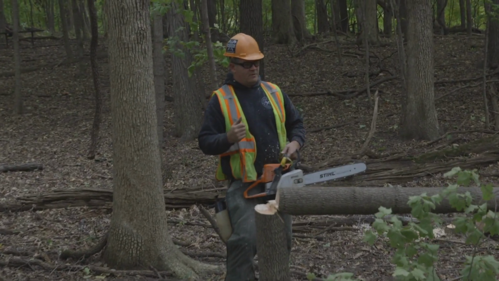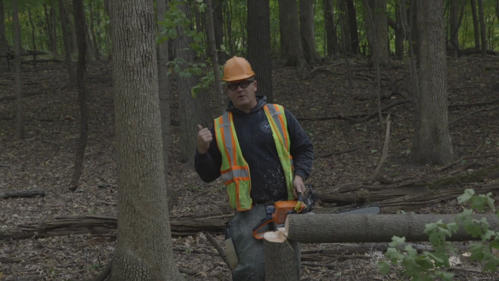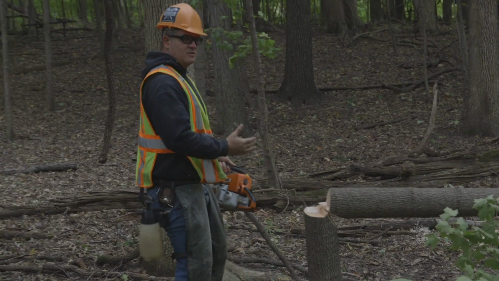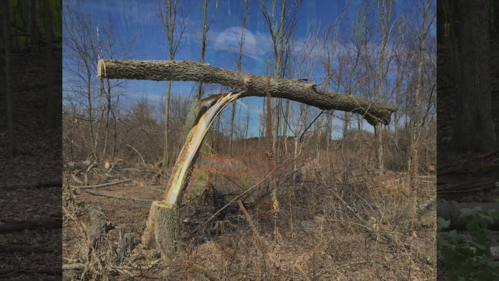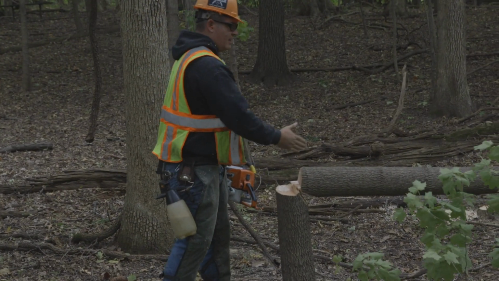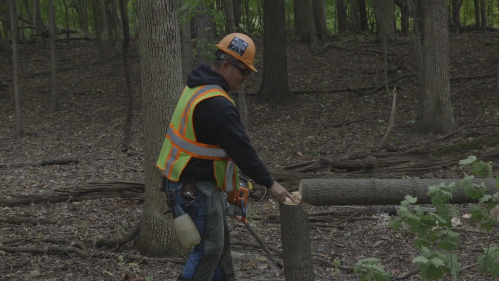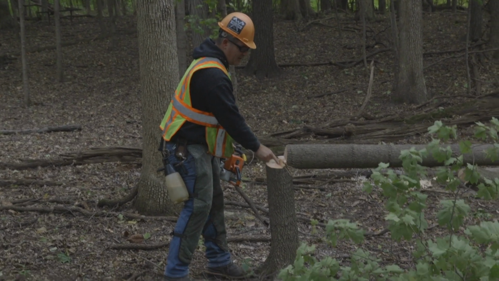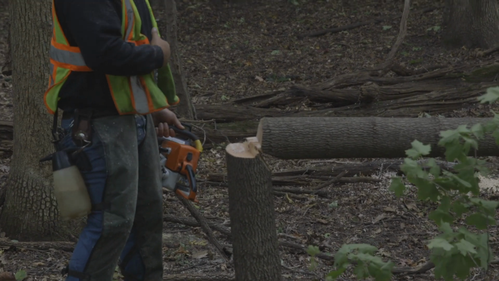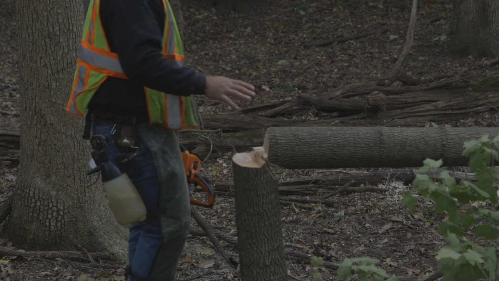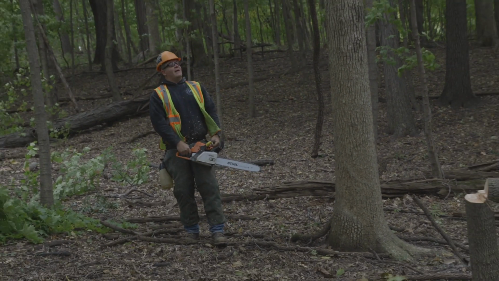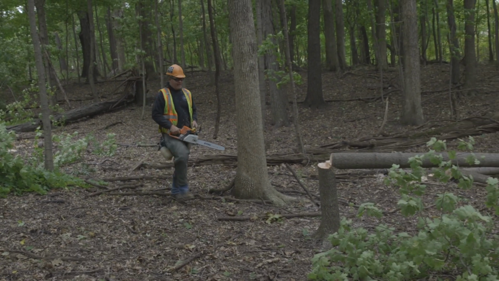You notice that I walked away from the tree on an angle in an appropriate escape path. The inappropriate escape path is right behind the tree, because if this tree were to barber chair, it could snap up and hit me in the chin. If it's on a hill, it could slide off the stump. If we were to make a mistake and end up cutting through the holding wood, it could slide back, slide onto our foot, slide into our chest, a whole bunch of different things that could go wrong. So we want to come out on an angle 45 degrees away from the tree, allow it to fall all the way to the ground, then come back.